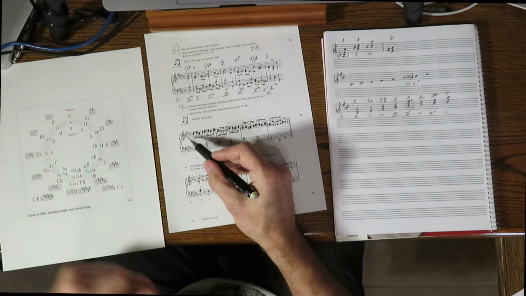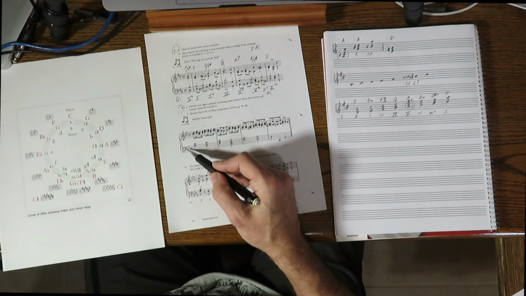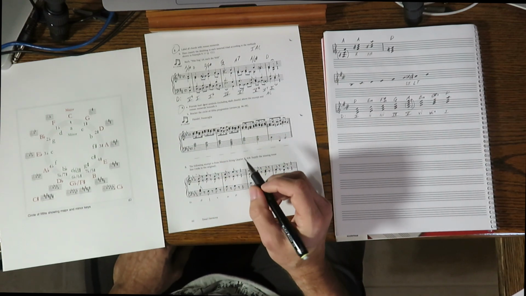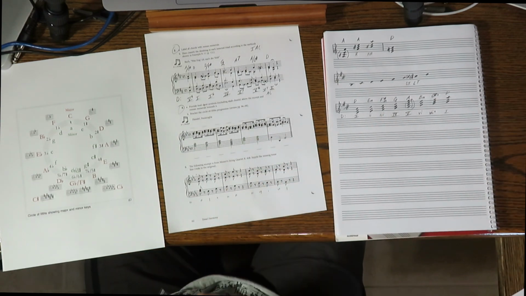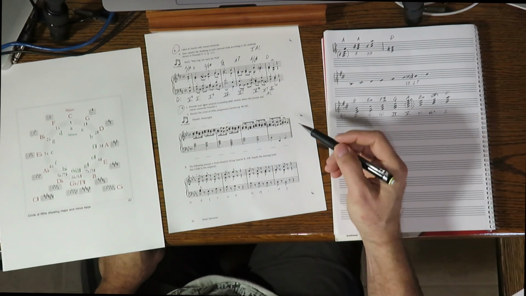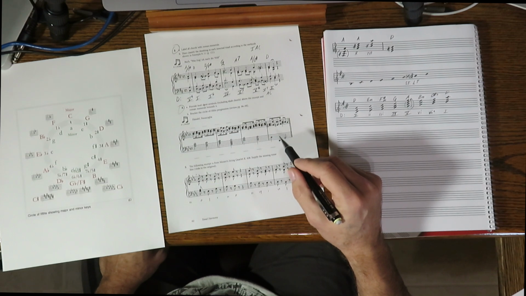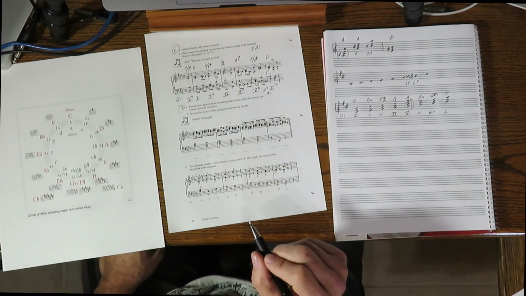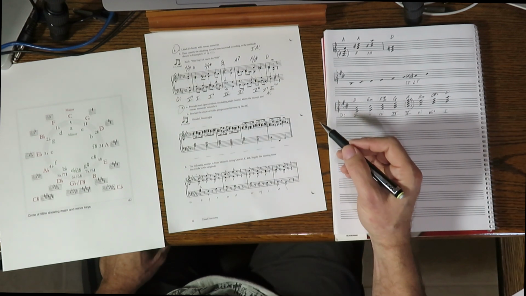Or you can go a minor third down from B flat and you will land on the G, or a major 6 above. So remember the other trick that we used to find out if it was in major or minor was the leading tone, right?